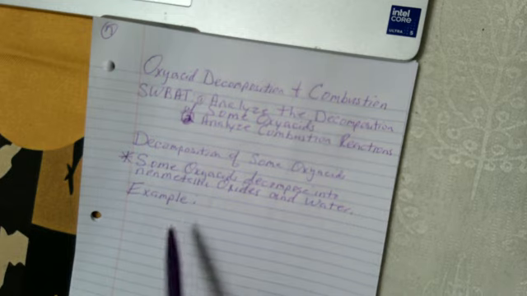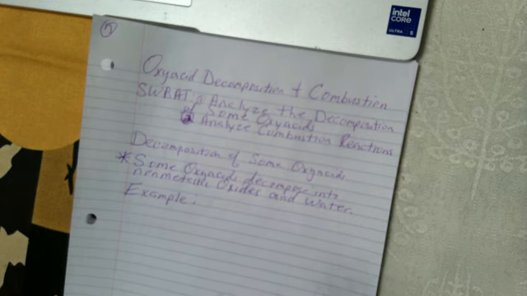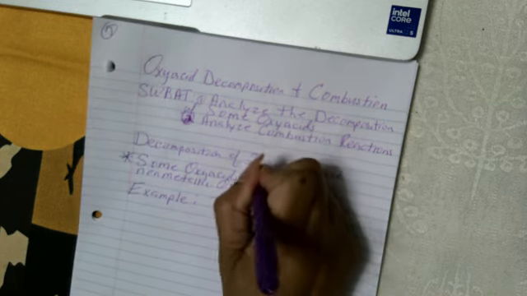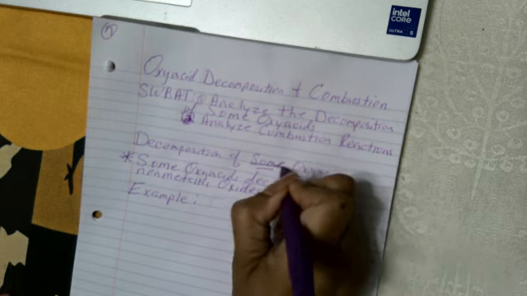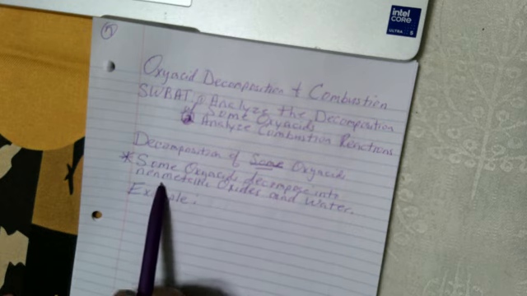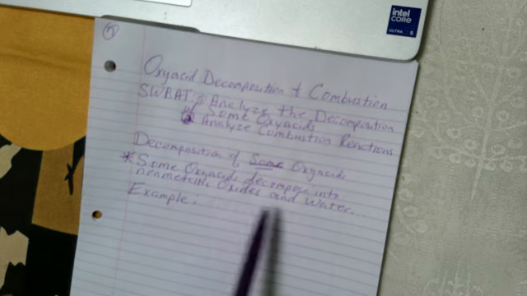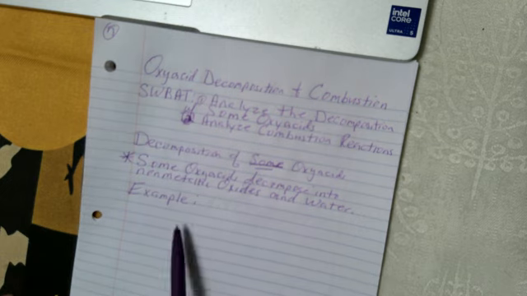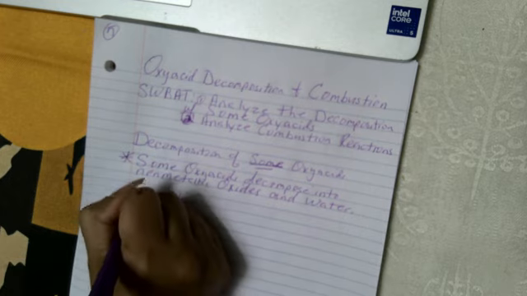Okay, decomposition of some oxyacids. Notice I said some oxyacids. All oxyacids won't do this, but some of them will. The ones that I give you will. Okay, some oxyacids decompose into non-metallic oxides and water. For example, let's take a look at sulfuric acid. That's the first oxyacid we're going to take a look at.